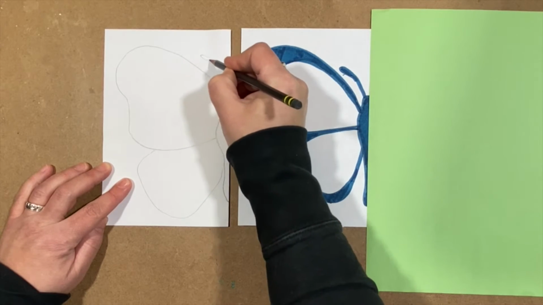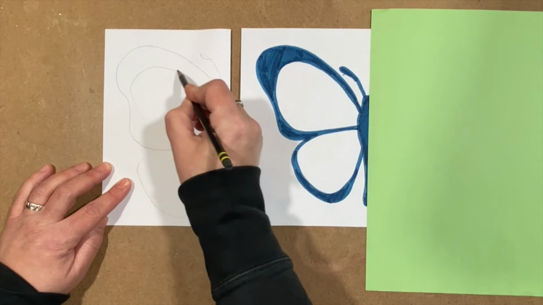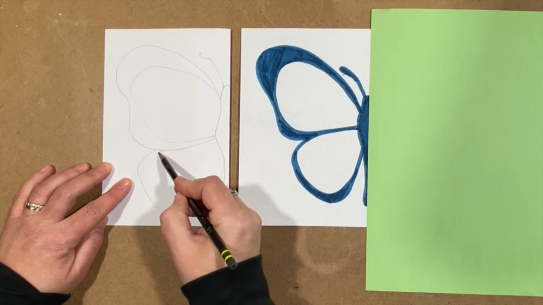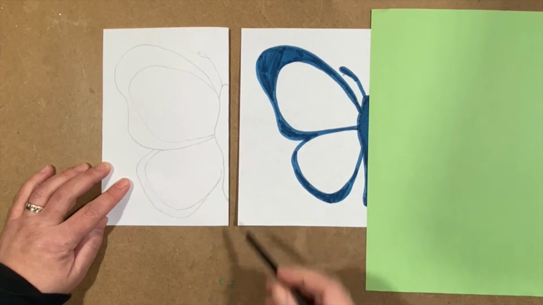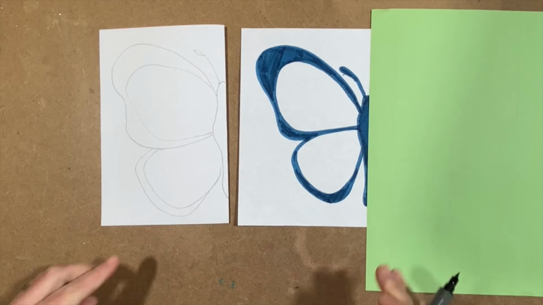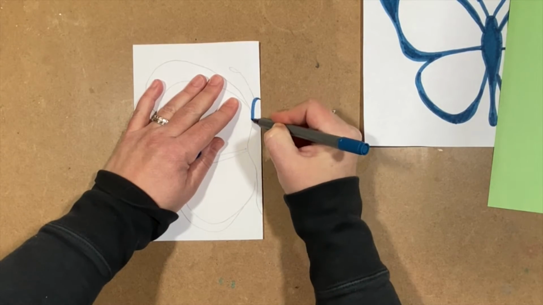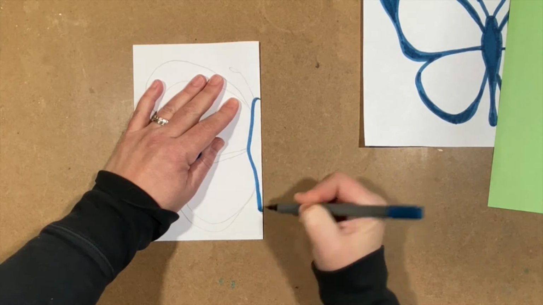And like that. And maybe I'll give it the same thing. So once I have that, I'm going to go over it with a marker. Now I'm just gonna push this away for a moment. And this all seems kind of strange.